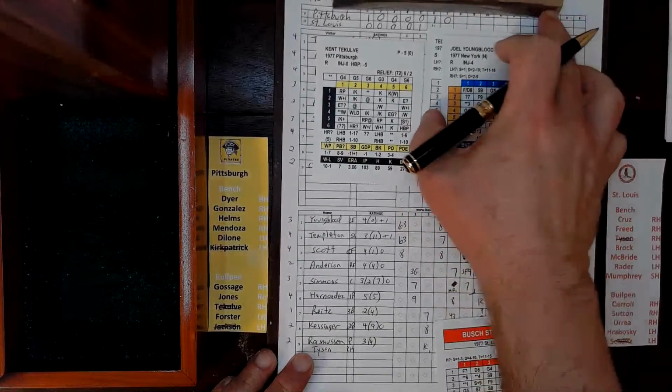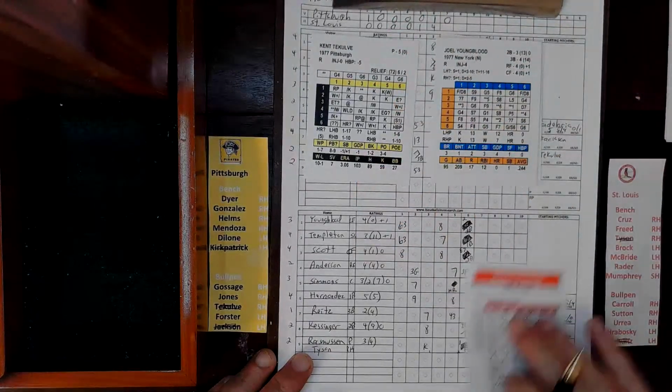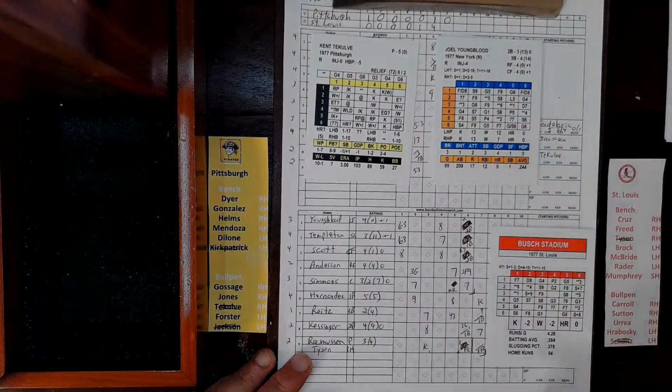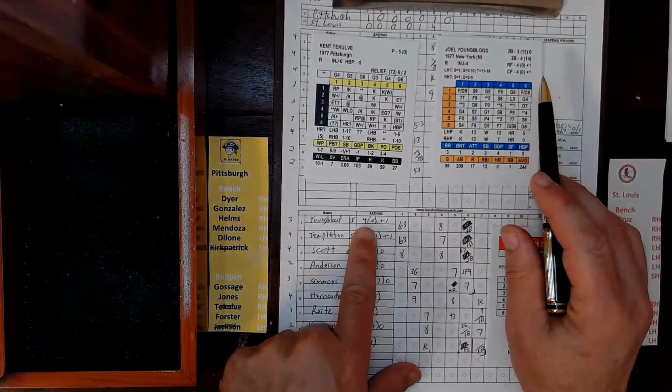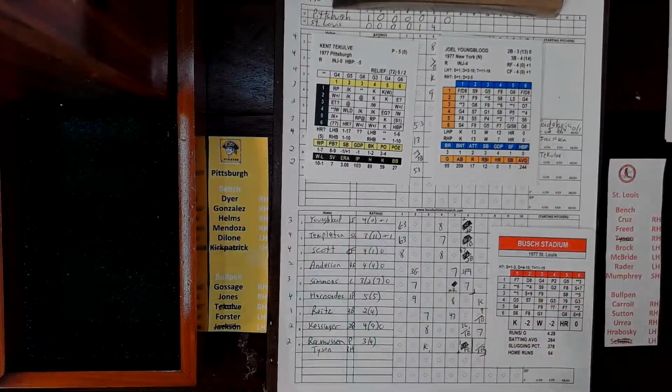Facing Joel Youngblood. I would pinch hit for Youngblood, but they're up 5-2, and he's a good defender, so I'm not going to get him out of there, and we'll leave him in the game for his defense. And actually, if you look at it, he's not even rated for left field. He's rated for right and center, but I'm still going to keep him there because if he's that good in right and center, he's got to be that good in left. So I just happen to notice that.